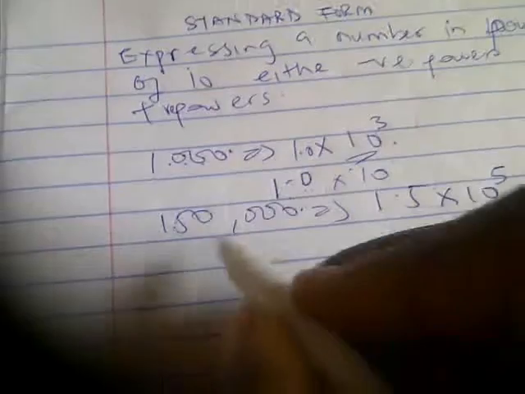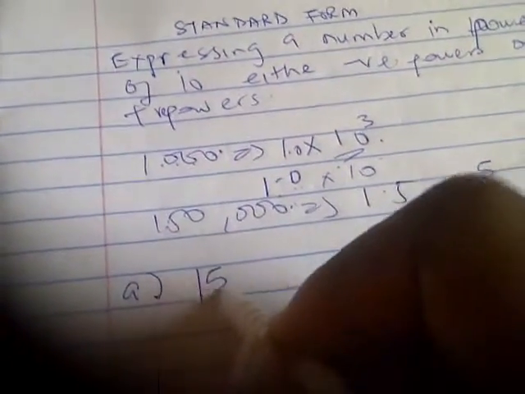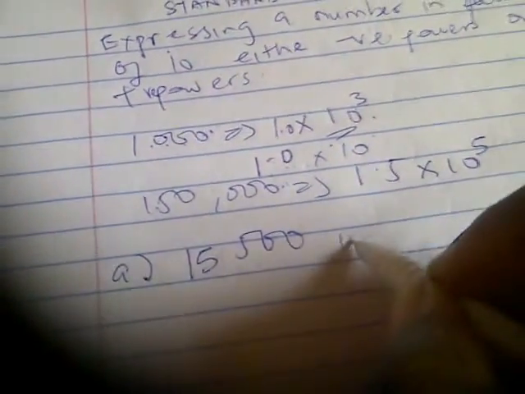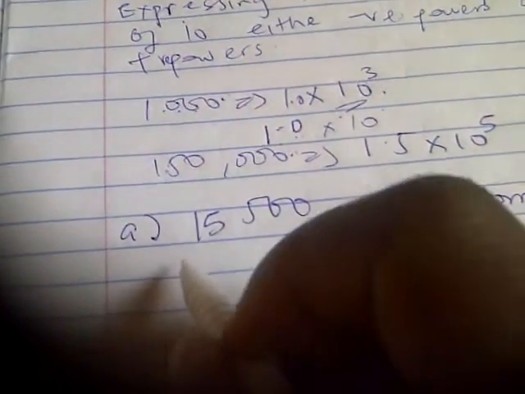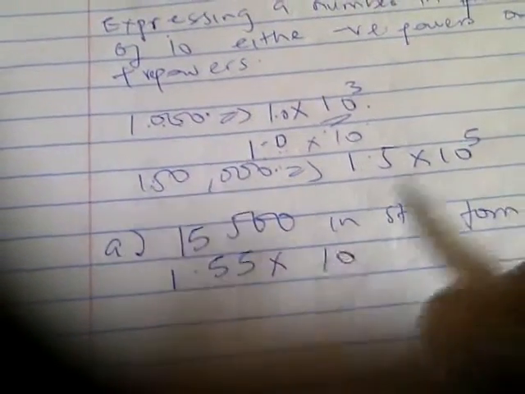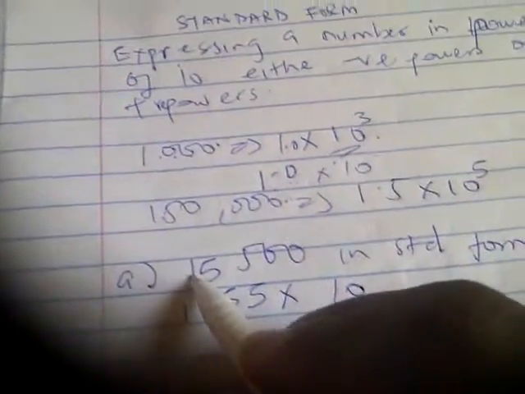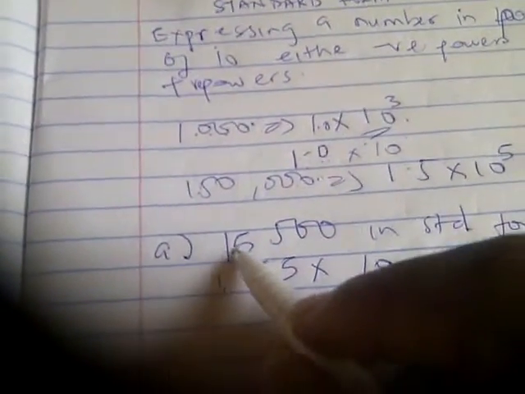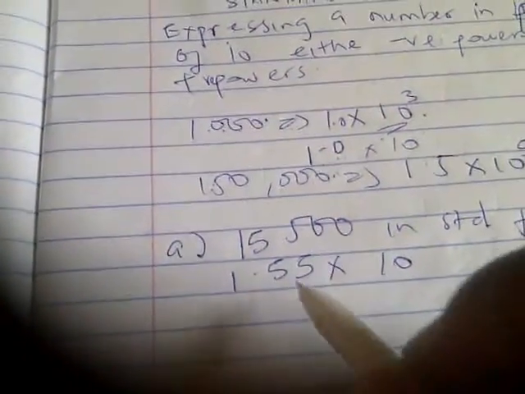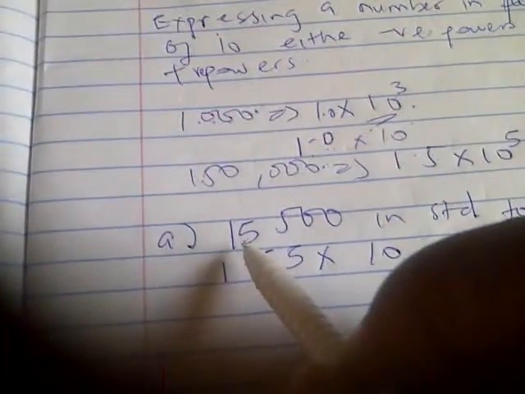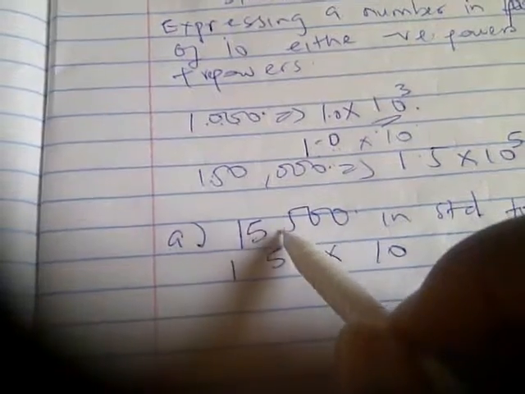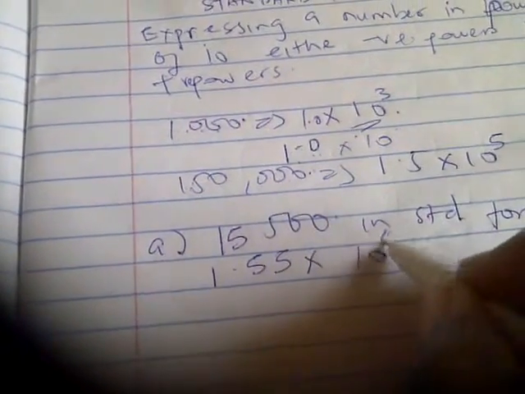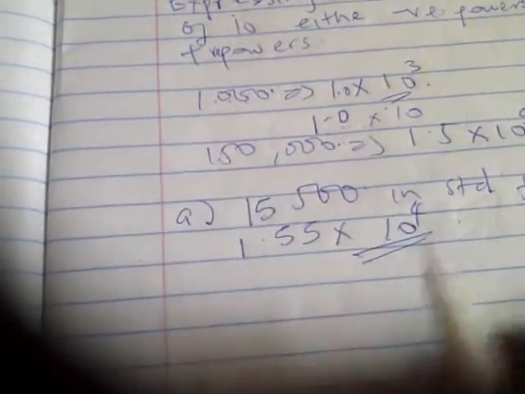Now the first question, we're asked to write 15,500 in standard form. Now it's going to be 1.55 times 10 raised to a power. You know, it's after the first digit that you put the decimal point in standard form. At all times, always put the decimal point after the first digit. And when you have 1.55 times 10 raised to power, 1, 2, 3, 4, 10 raised to power 4. Now that's that in standard form.